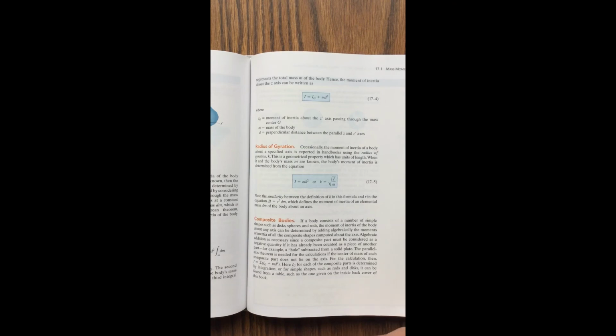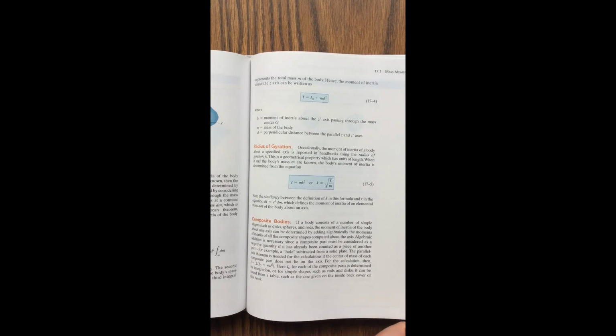Okay, so that is our introduction to section 17.1.